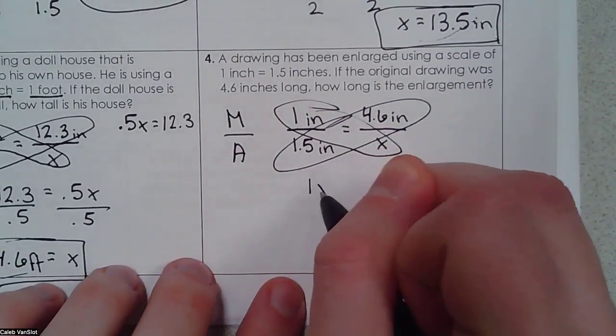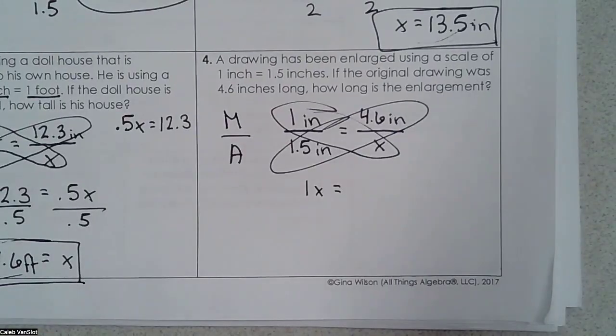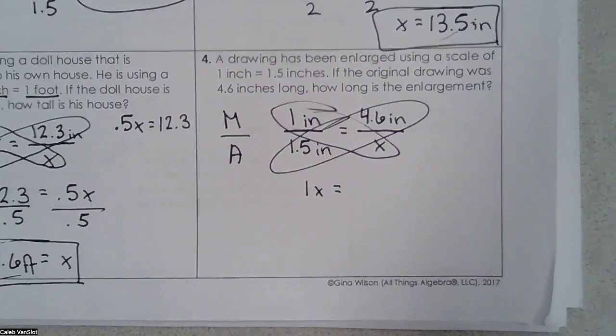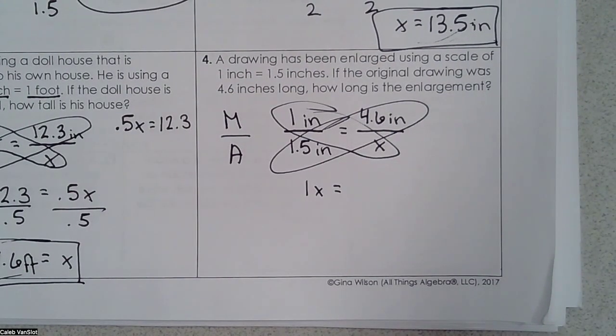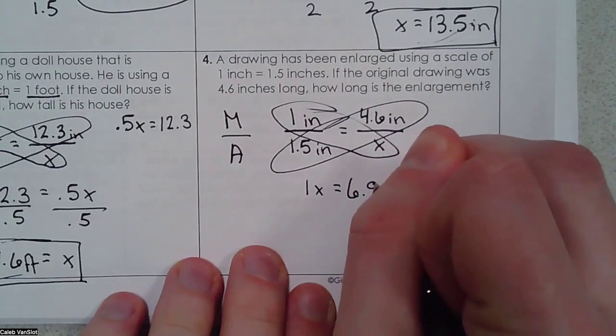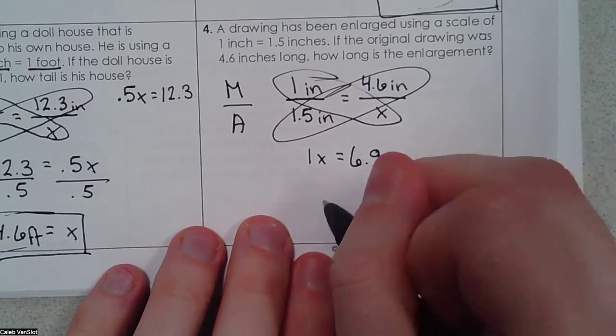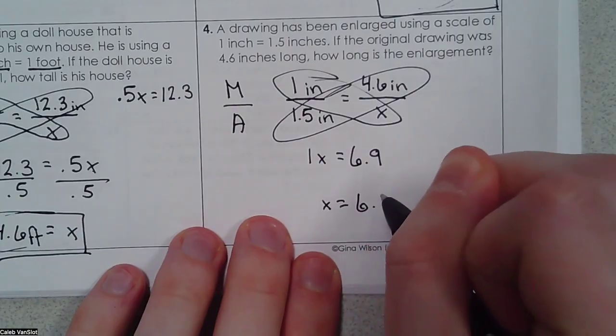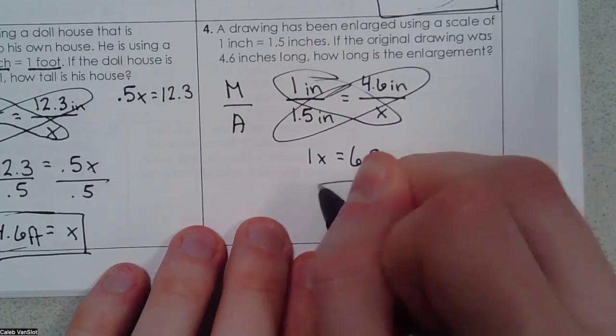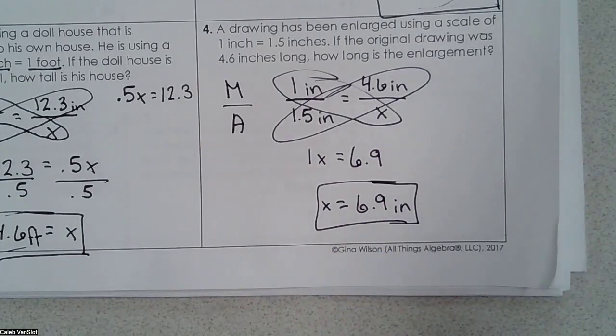We have 1x equals 6.9. Is that what you got? Okay, 6.9. You guys, 1x is just the same as x, right? So we already got our answer. There was nothing we needed to divide by. You can divide it by 1 if you want, but again, anything divided by 1 is just the same thing.